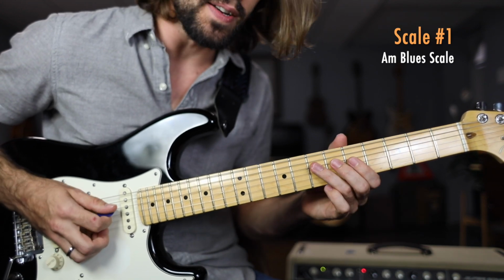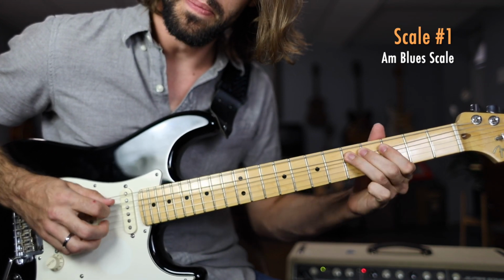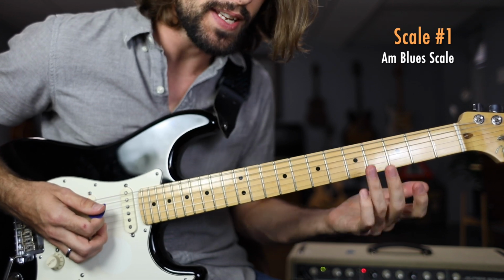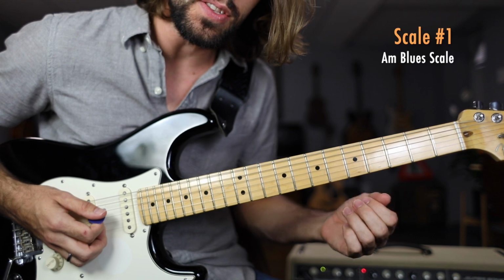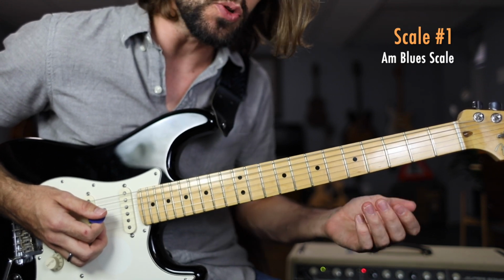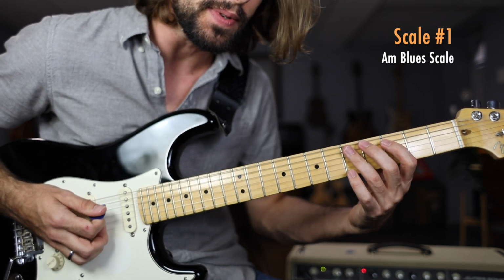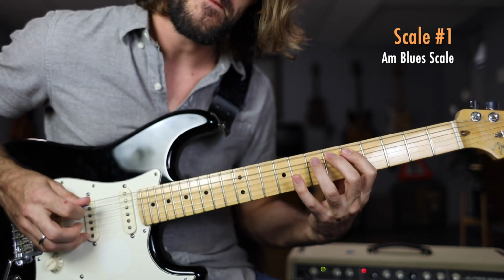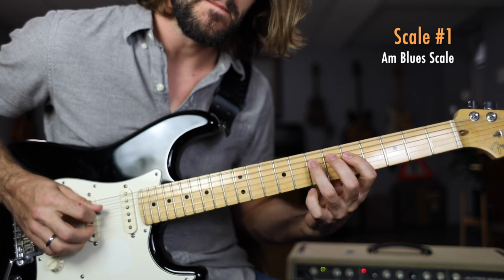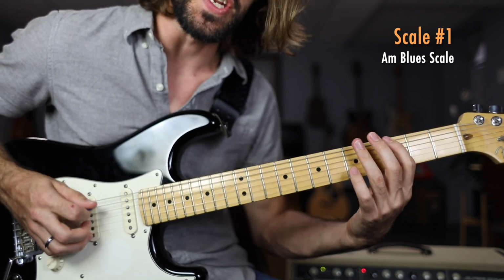Now, a lot of players, as they get down into that lower extension, they find themselves landlocked. So this lesson is also going to show you some other things that you can do while you're in this lower extension position and how you can kind of break out of it. Okay, so we have our blues scale. We have our lower extension.